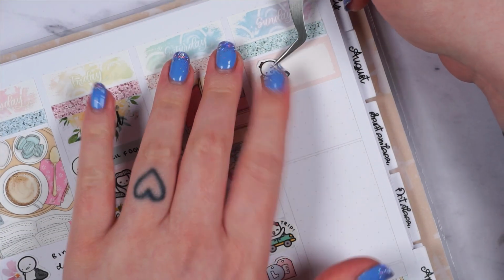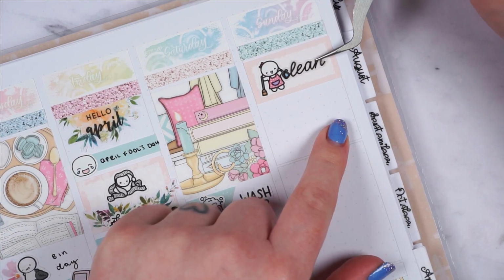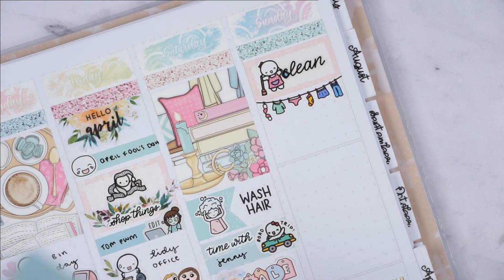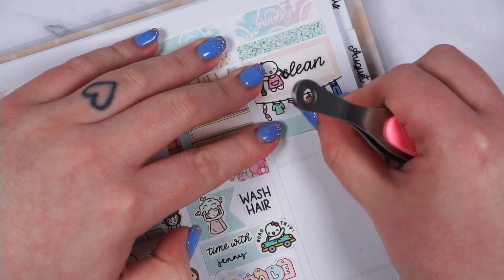Then moving on to Sunday, I marked that I did a big house clean this day, so I used a munchkin and a script from Ice Cream Joe. And then I did loads of laundry, so I used one of the laundry lines from Fox and Cactus.